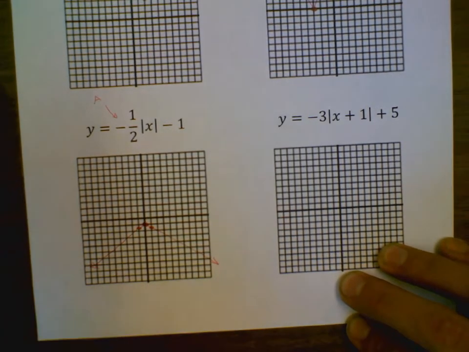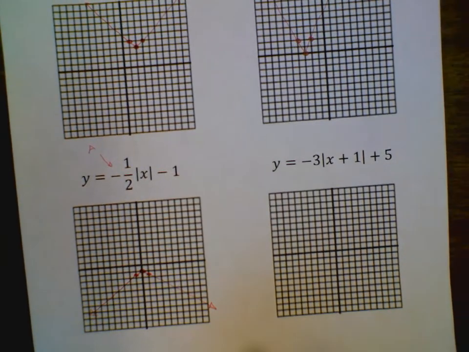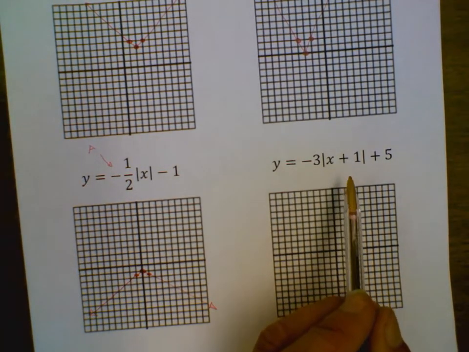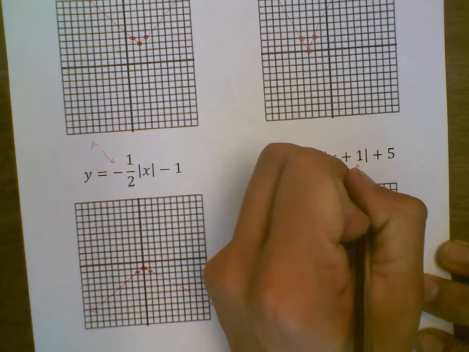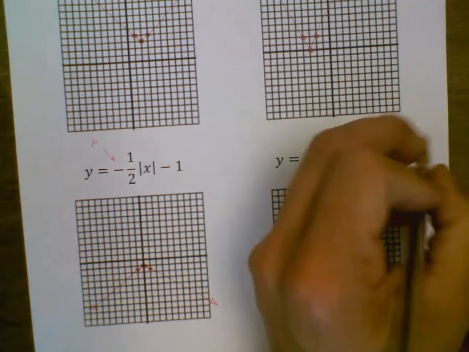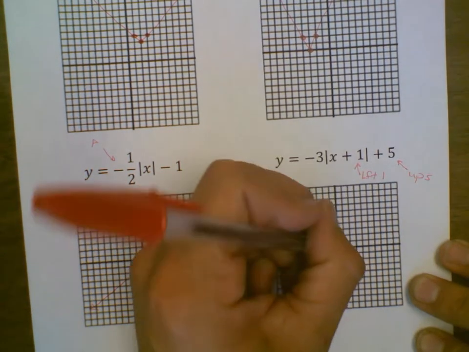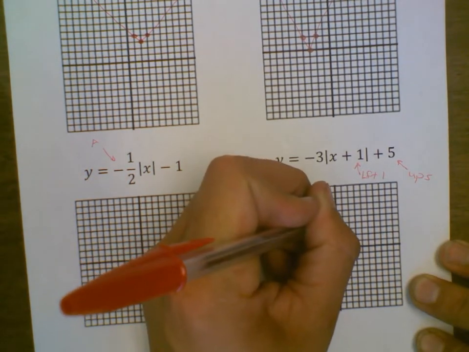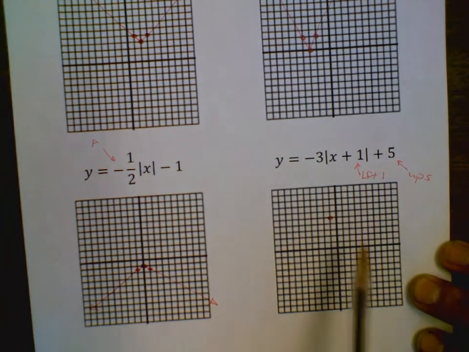And then lastly here, our last example is y equals -3 times the absolute value of x plus 1, plus 5. So plus 1 is going to move me left 1. The plus 5 is going to move me up 5. So left 1, up 5. That is going to be my first point. Once again, that point is from both shifts.